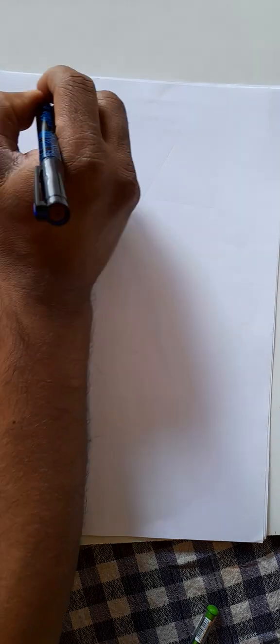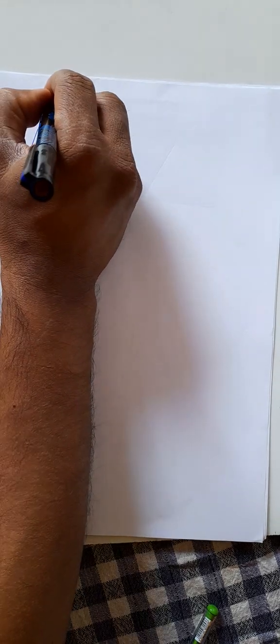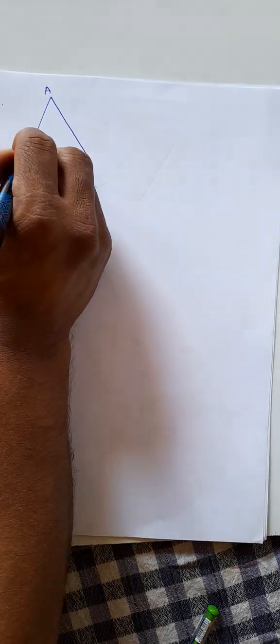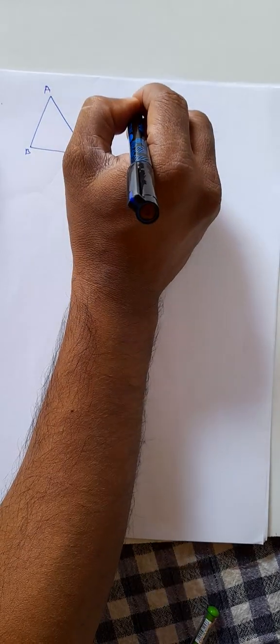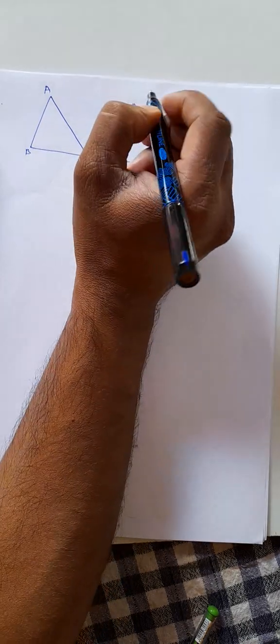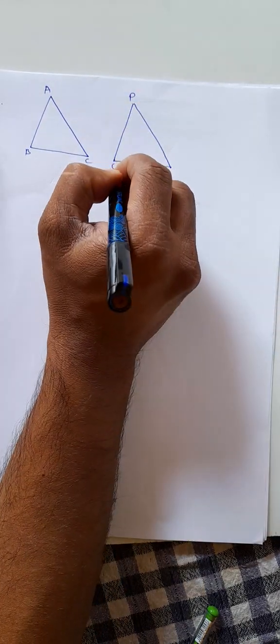Now let us discuss the third criteria here. Suppose these two triangles ABC and PQR.